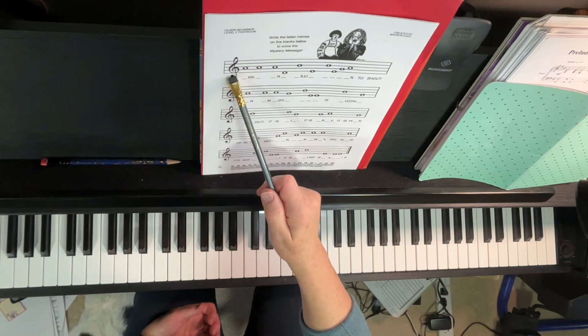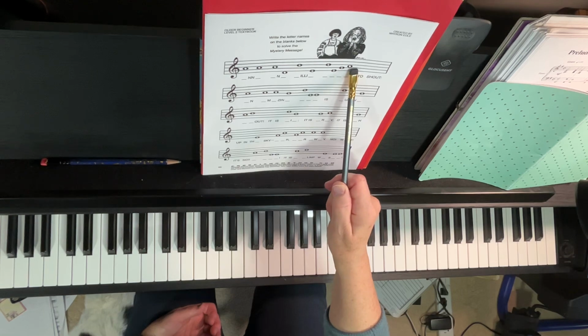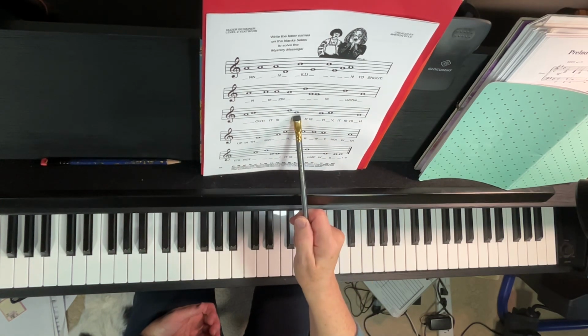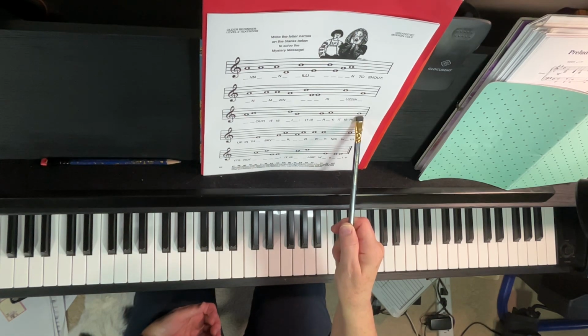So the treble clef goes around the line that is G. So I'm just looking for all the G's, which would be on the second line from the bottom. There's a G, a G, a G, a G, a G, a G. Those are the only G's.